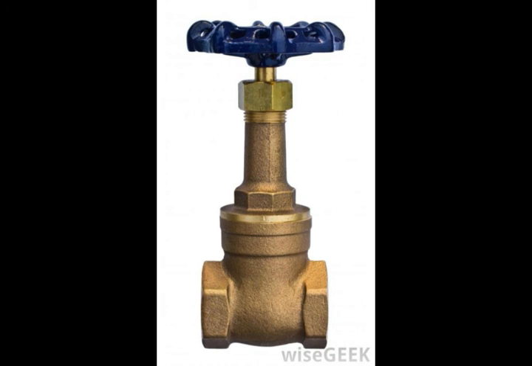Since the true meaning of block valve is so wide, different industries and processes have their own specific meanings for their equipment. As a result, it isn't uncommon for one industry to call a specific valve type a block valve while another does not.